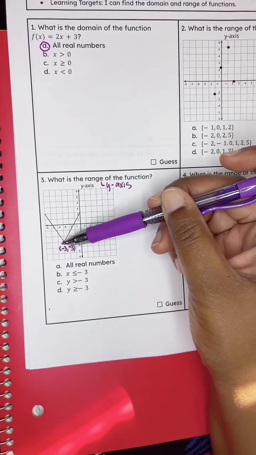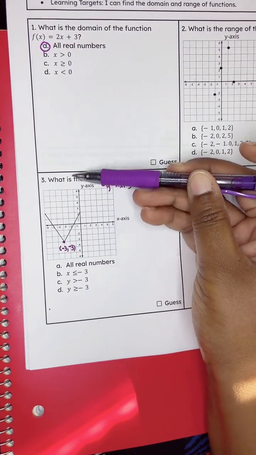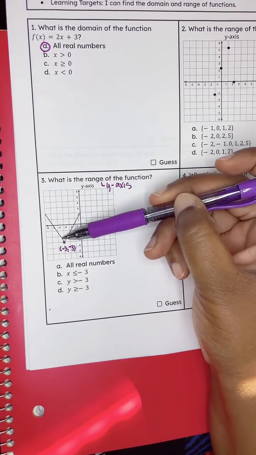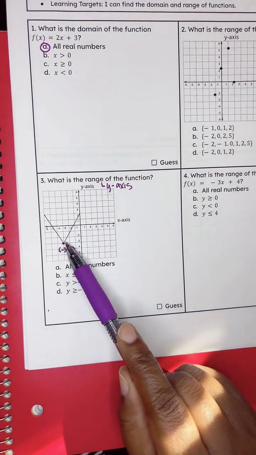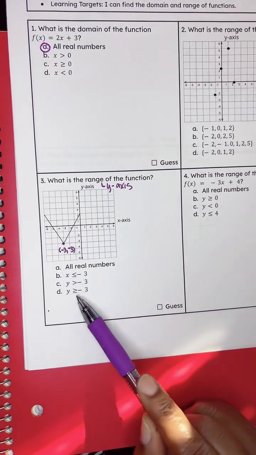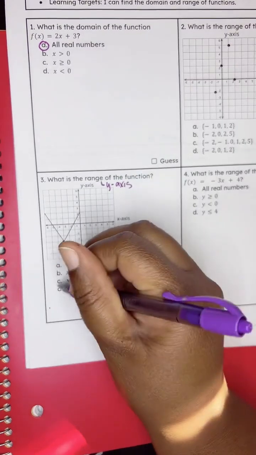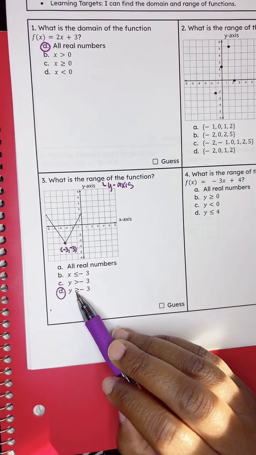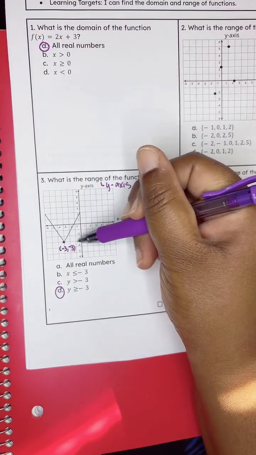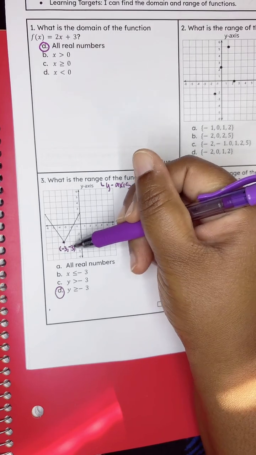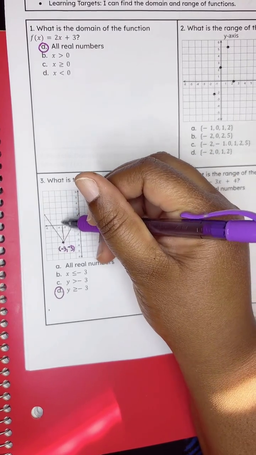So this function, the lowest it will be is -3 on the y, and then it goes all the way up. Because there's arrows here, this will continue going up, up, up forever. And it's not an open circle, it's closed, so that's why it has to have the equal sign here. And D is our answer. Y is greater than or equal to -3. So we look here at the y, it's -3, and it goes all the way up.